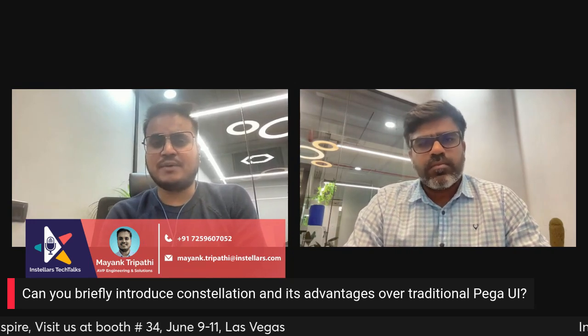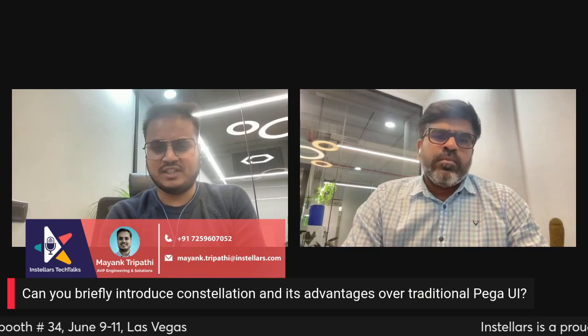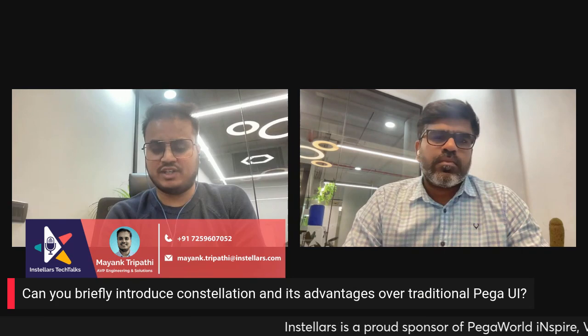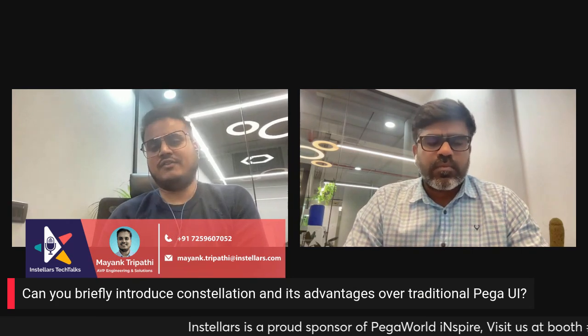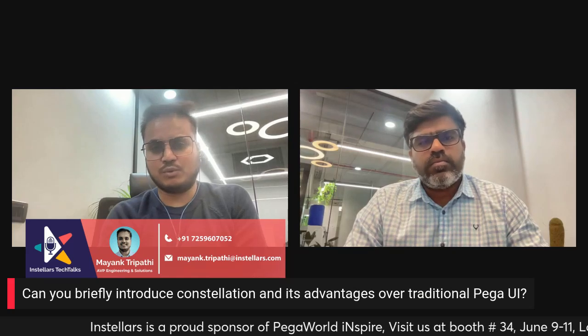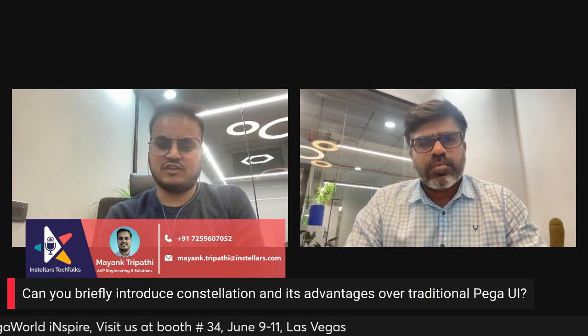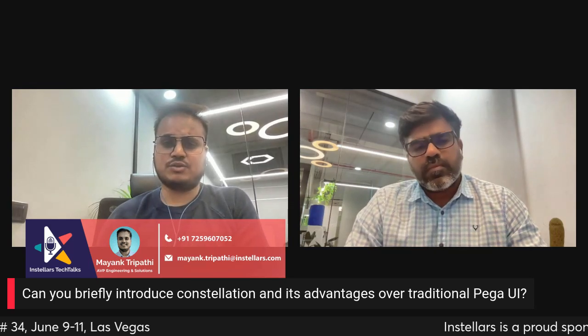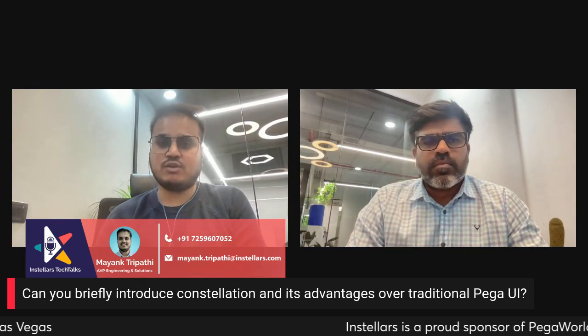The other way you can say it is that upgrade is a major issue in the UI. When traditional UI was there, this was an issue, and it has been resolved in Constellation. Then you have issues of maintainability of multiple rules for different kinds of data models and different kinds of rules. These things are not there in Constellation. And it's built on React, so you have all these APIs which work behind Constellation.